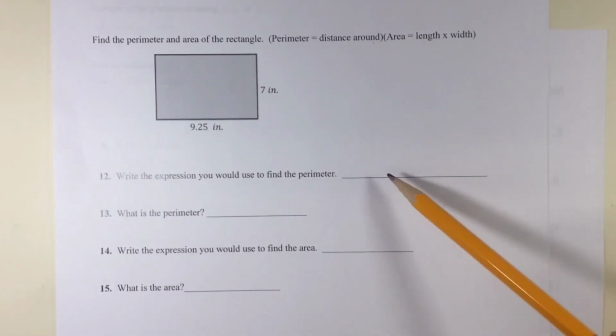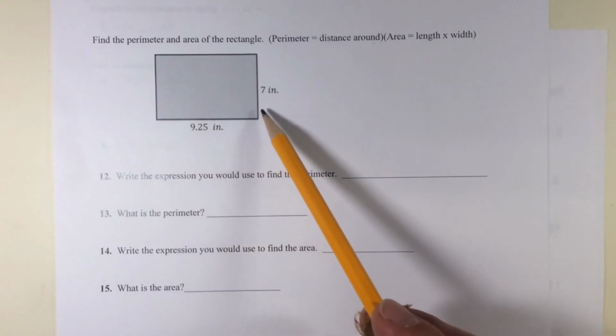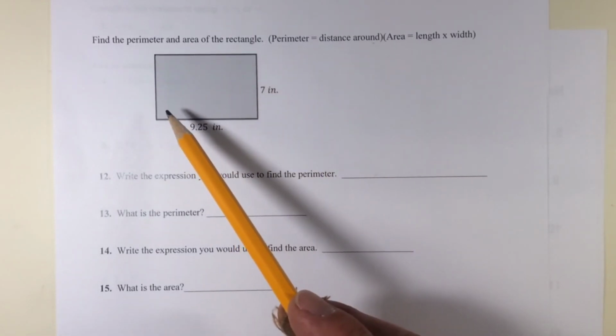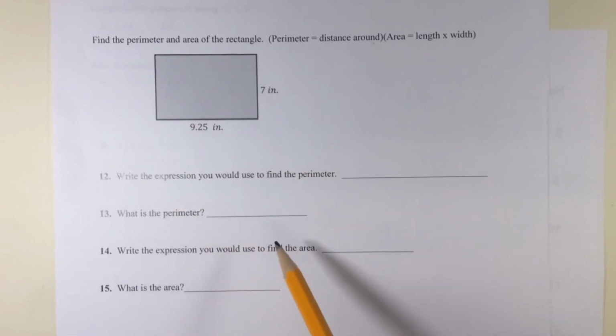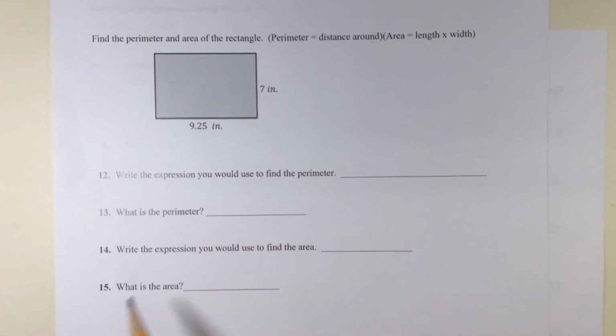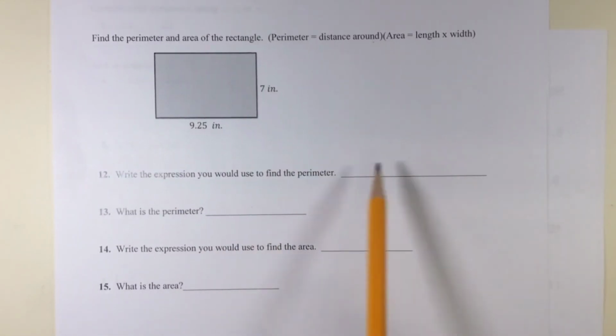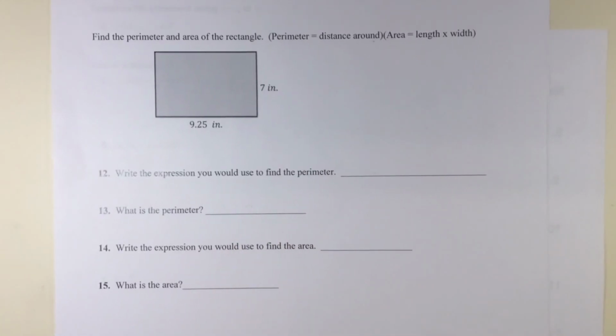Remember, perimeter is the distance around. There are 4 sides you have to go around. So be careful on that. Then find the perimeter. So now actually add these 4 numbers up to find the perimeter.